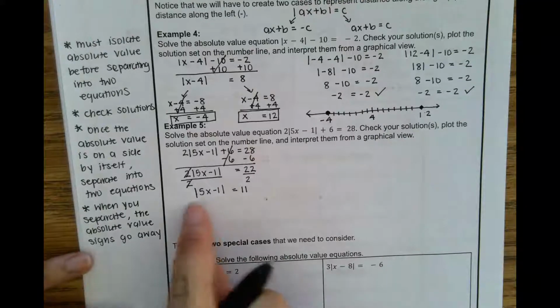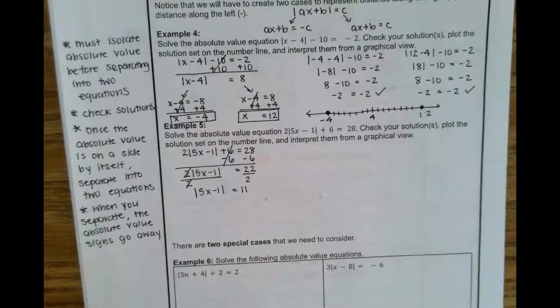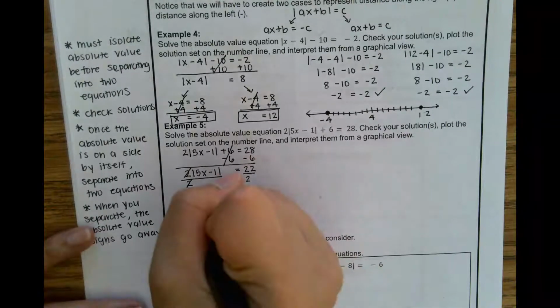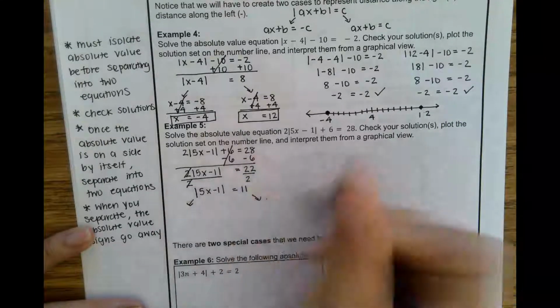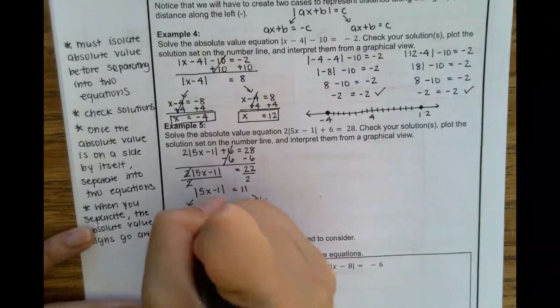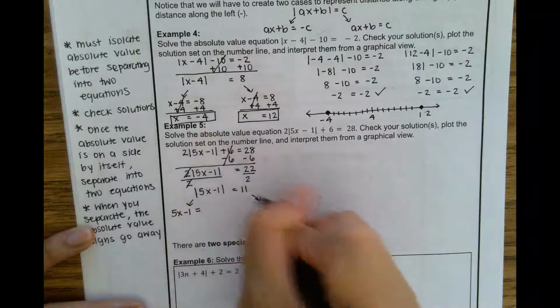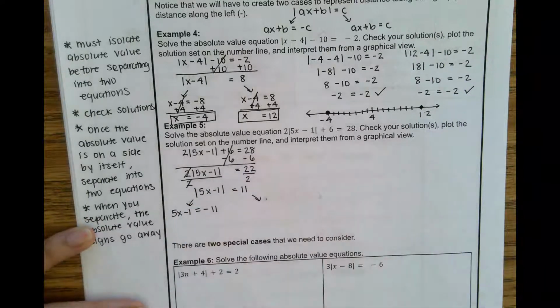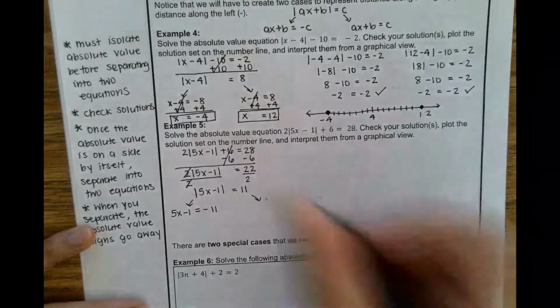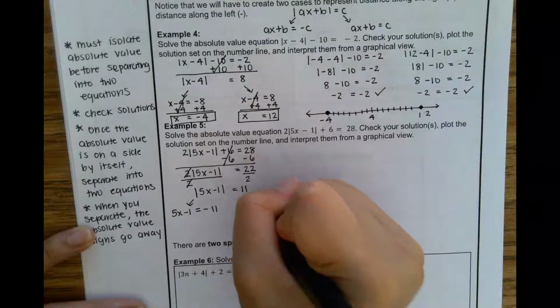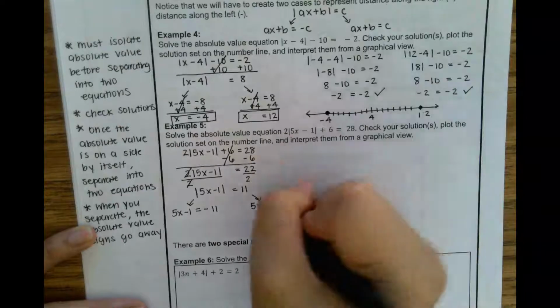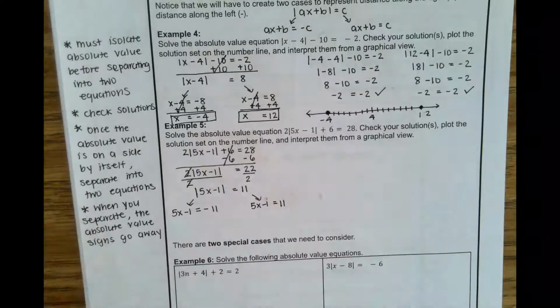Now that my absolute value is by itself, I can separate it into two equations. So I take what's inside the absolute value, 5x minus 1, and it's going to equal negative 11. And then for the other one, I take what's in the absolute value, and it equals positive 11.